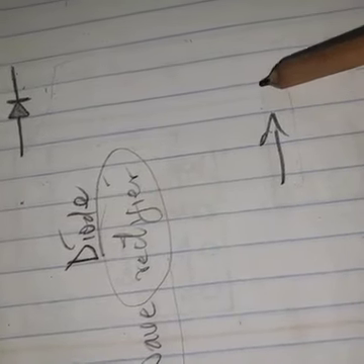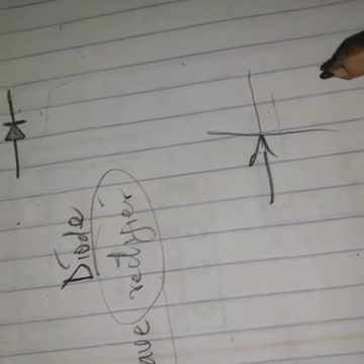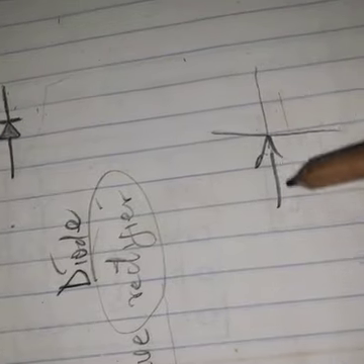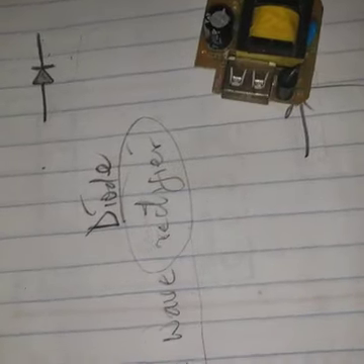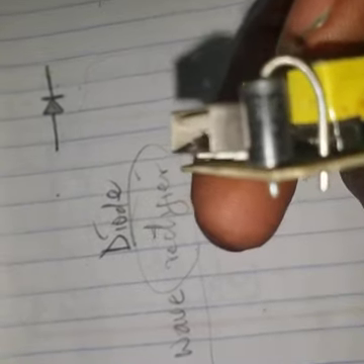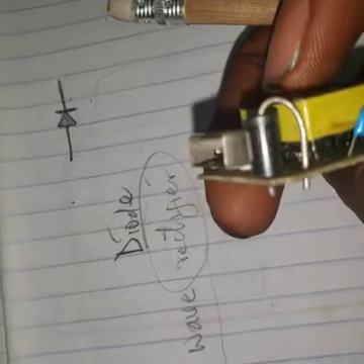Let's say this is forward, so it can only allow electricity to go through like this, but if electricity tries to come in the other direction, it blocks it. I have a diode here from this circuit. This is a typical example of a diode.